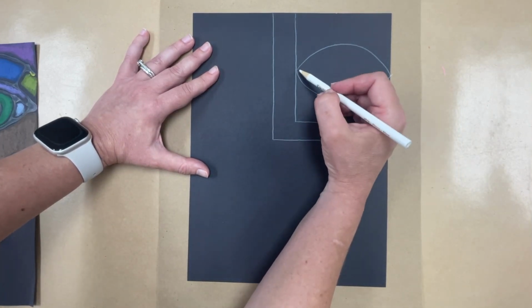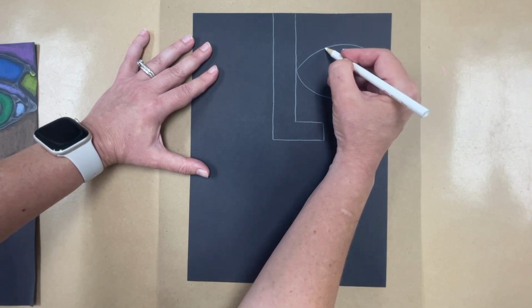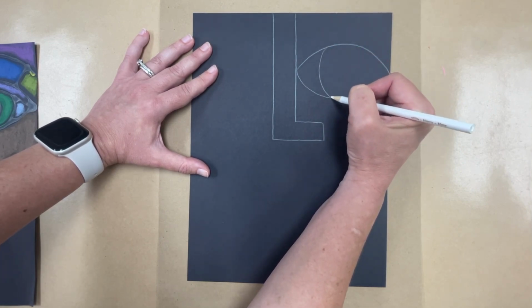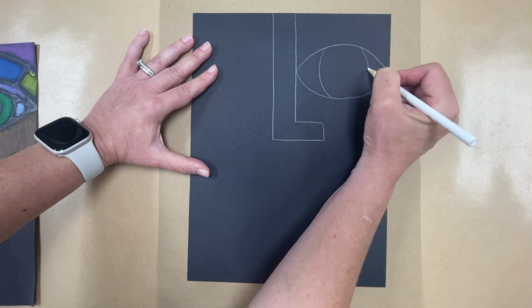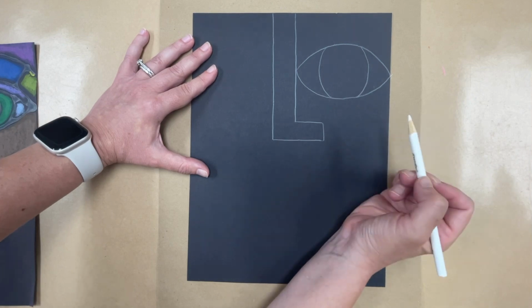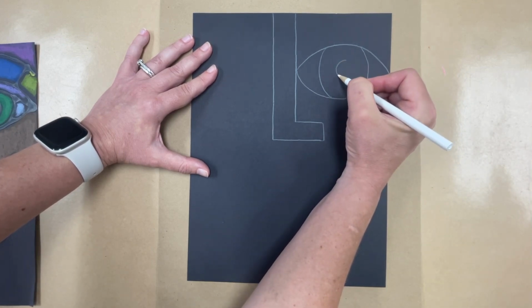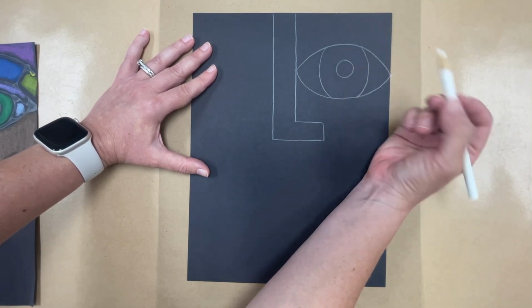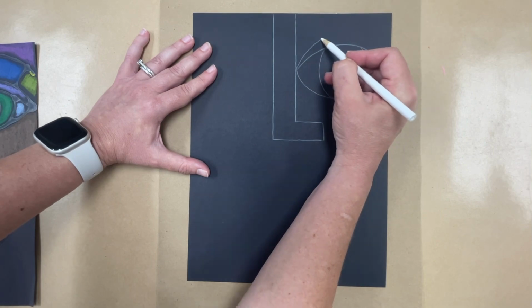Then I'm going to make a circle that you don't see the whole circle. This is where the pupil would be. So it's kind of cut off, the bottom and the top eyelid kind of cut it off. And then another circle inside. That's how I'm going to make mine. Then I'm going to come up here with an eyelid.